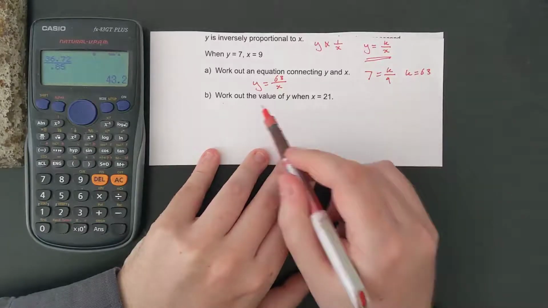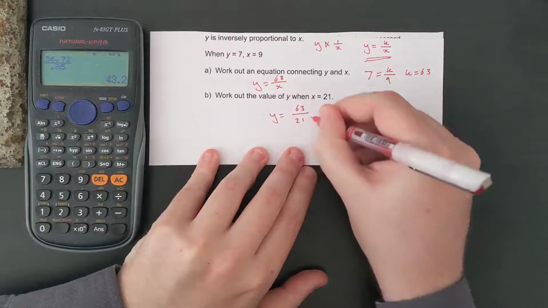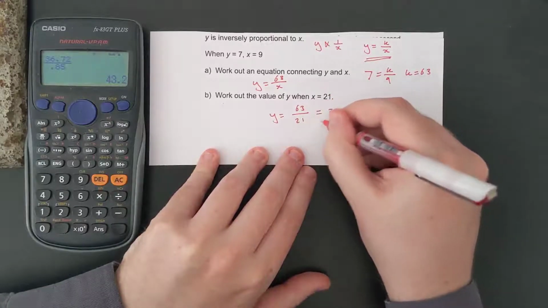I'm then asked to work out the value of y when x is 21. Y is 63 divided by 21, which is equal to 3.